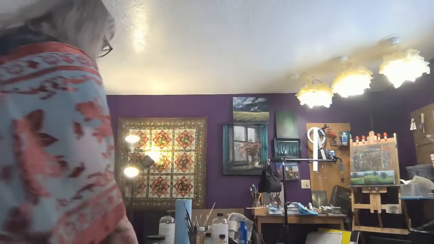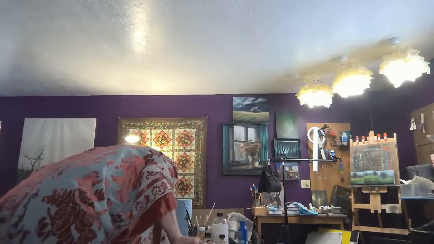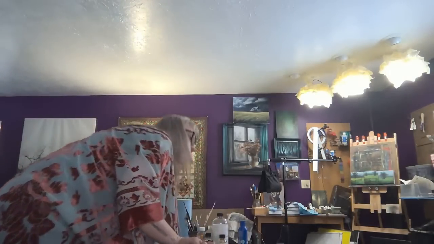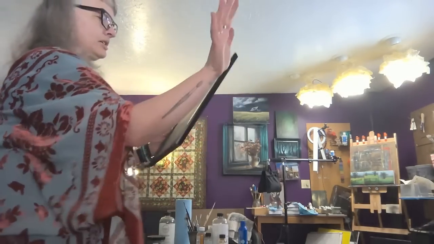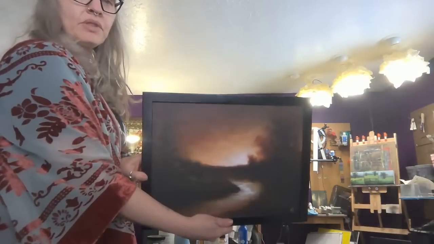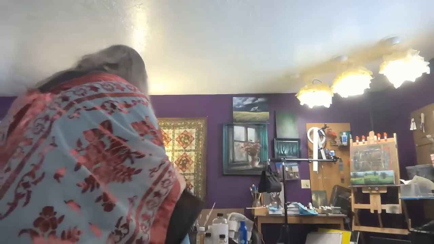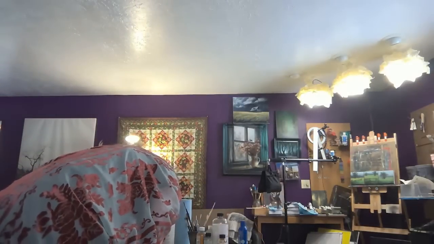I'm just trying to show you so you get an idea that with a limited palette, you can still have a wide range of vibes in your painting. They're not all going to turn out the same colors. I actually don't love this painting, but this is with those same colors.